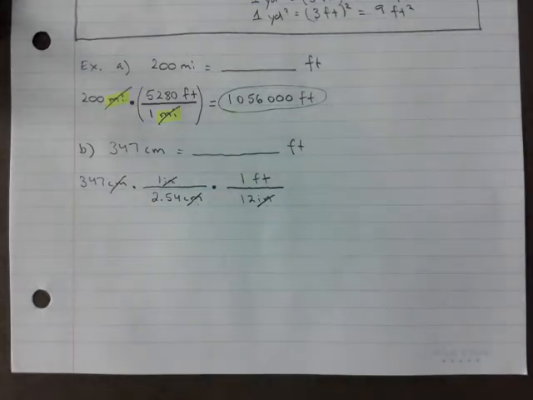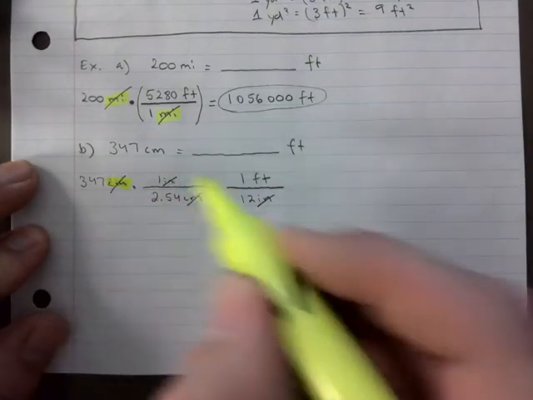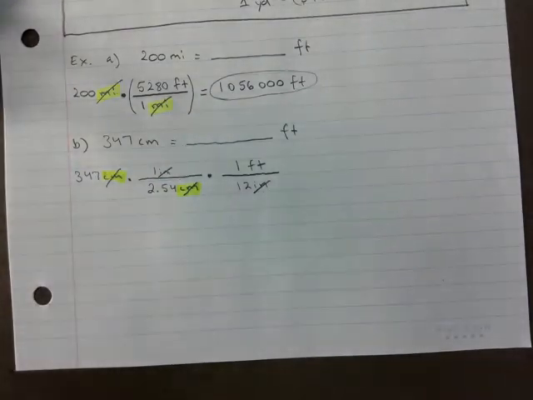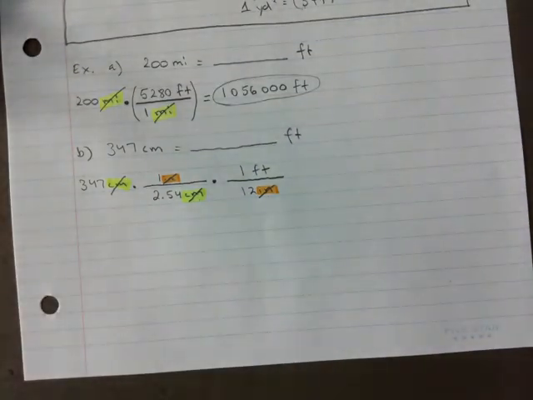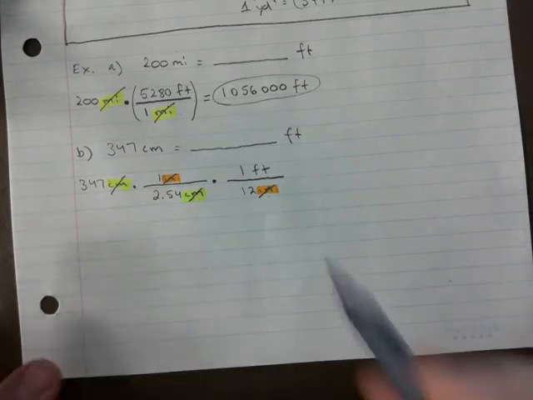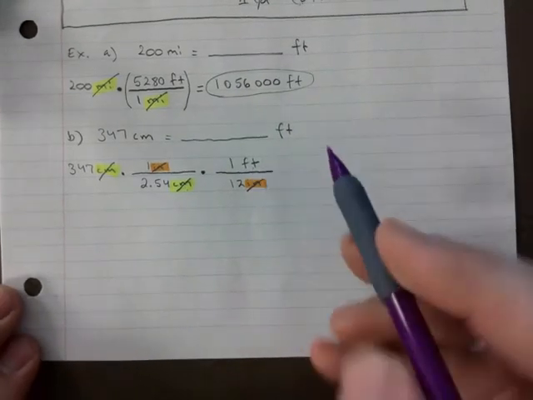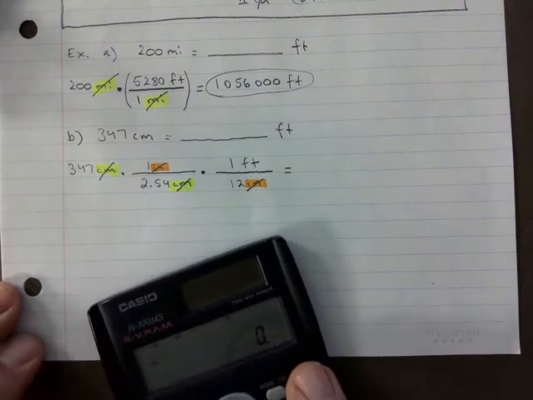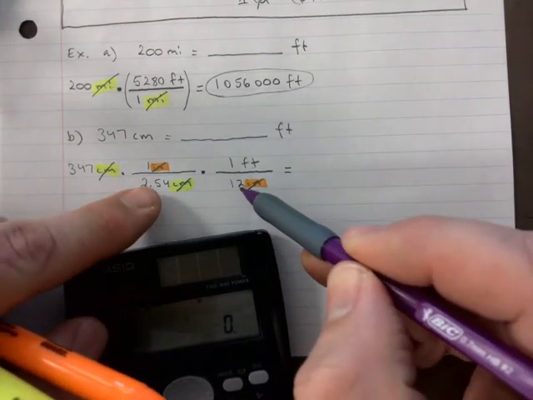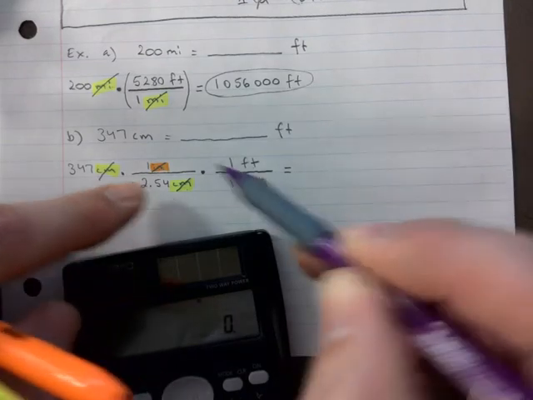I have more than one highlighter, so I'm going to actually do that. Centimeter goes here. And I'm going to take my orange highlighter here. Inches, right? Then you can see it's like cancel, cancel, cancel, cancel, right? You can actually see how the units are canceling out. And the only one left standing is feet. So now you know you got there. You have to be careful here. When you have multiple things happening in the denominator, you have to be very careful.